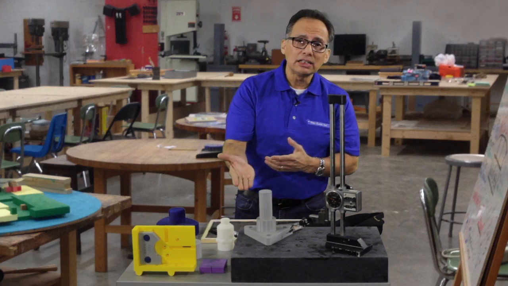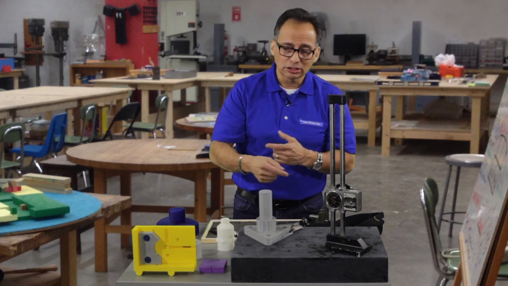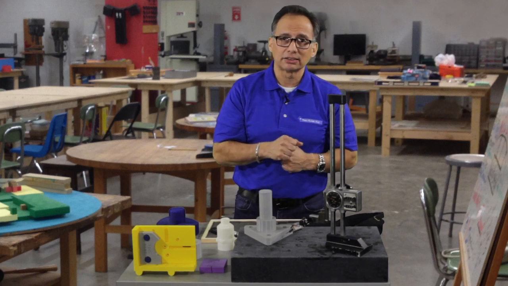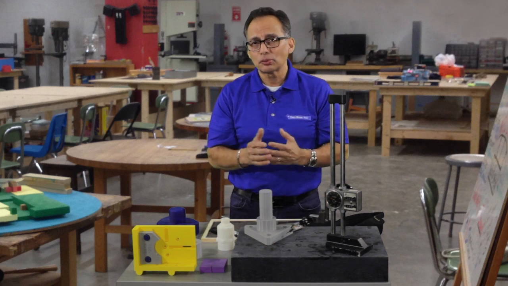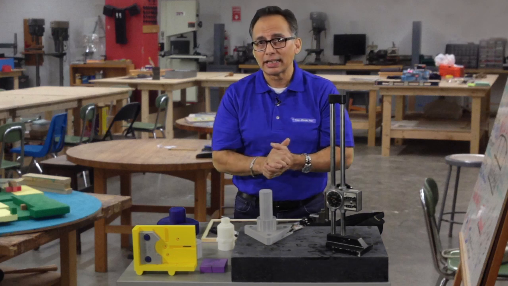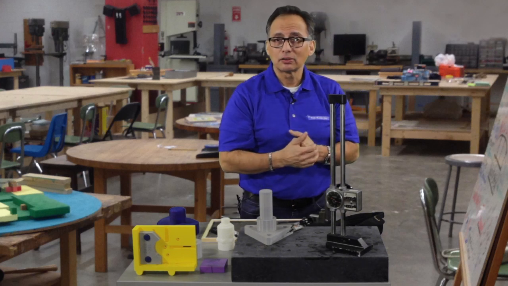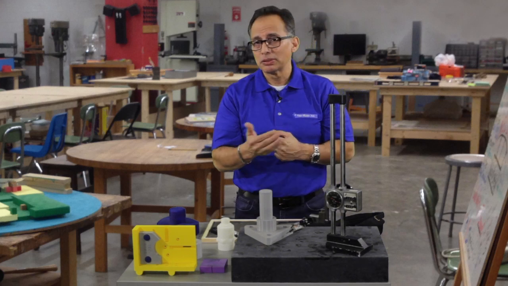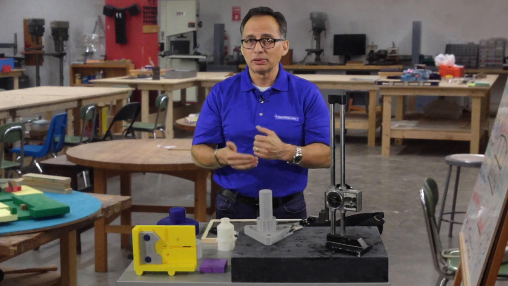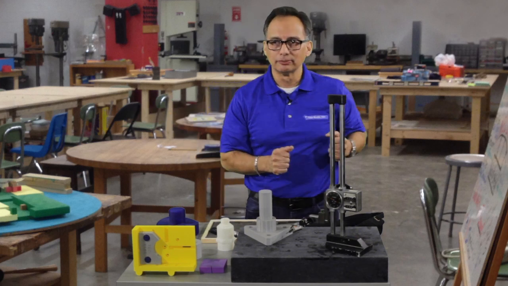But with respect to the datum reference frame, I'm also getting straightness and flatness for free in this case. And so we could say with some profile controls, I get straightness and flatness for free. In fact, I may even get orientation controls like perpendicularity and angularity, dependent upon the datum reference frame.